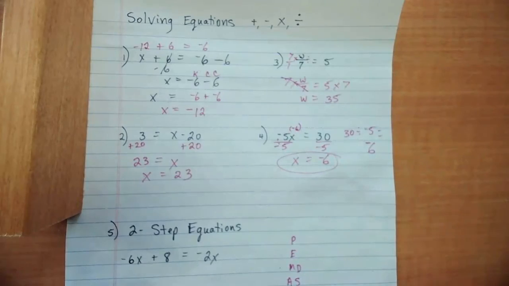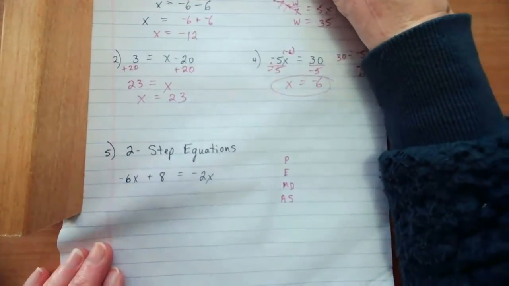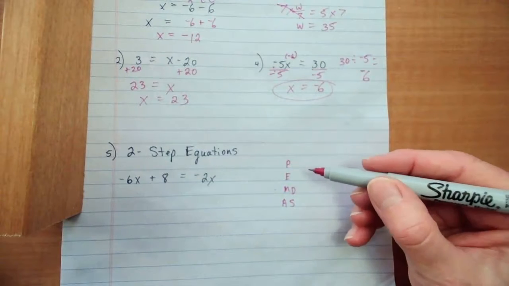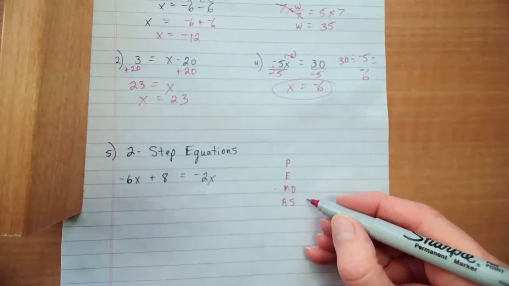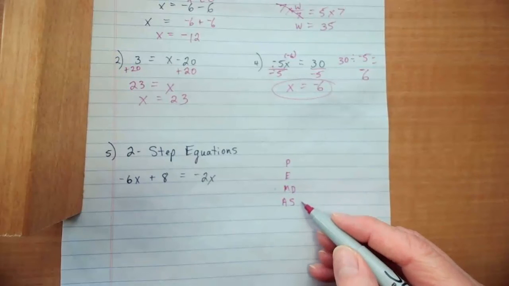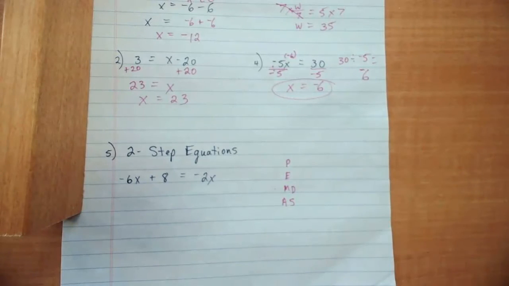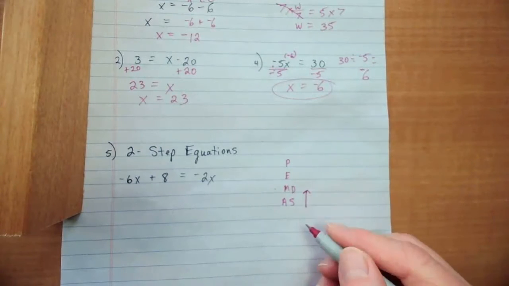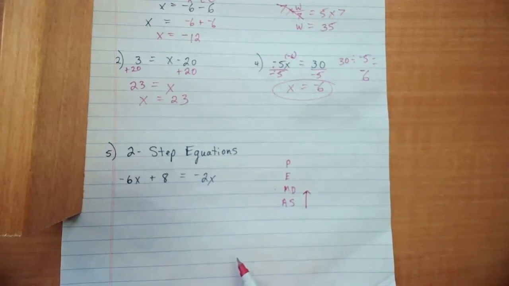The last one I want to look at is a two-step. And the two-step are a little trickier. When we follow the order of operations, parentheses, exponents, multiplication, division, adding, subtracting, the multiplication, division come before adding, subtracting. But when we're undoing, we're unwrapping, we're doing the opposite, we're going to start at the bottom and work up. So we do have an addition or a subtraction. So we must do that first.